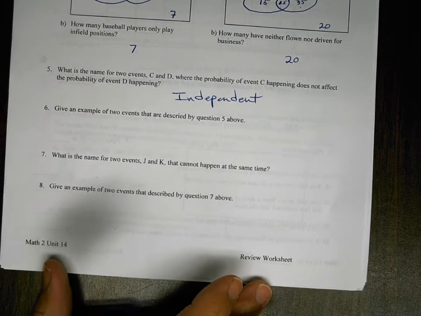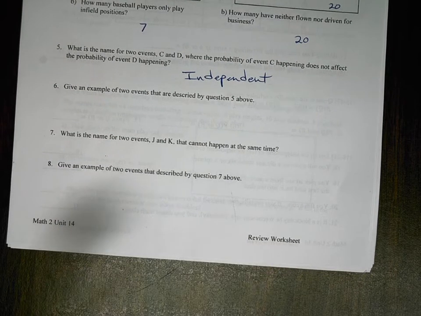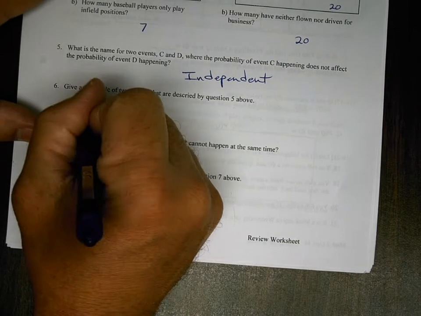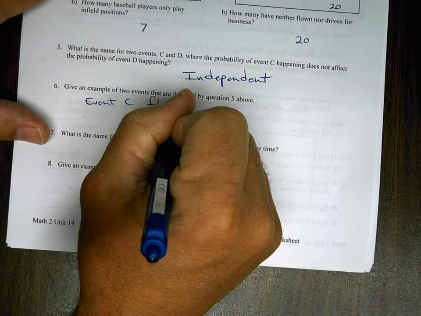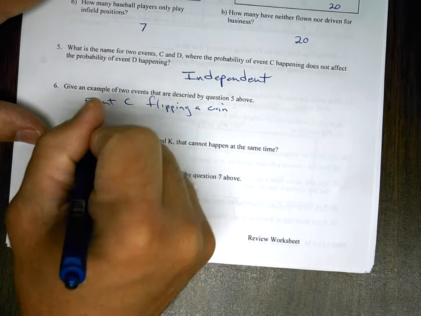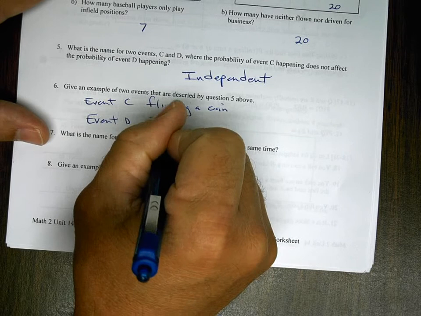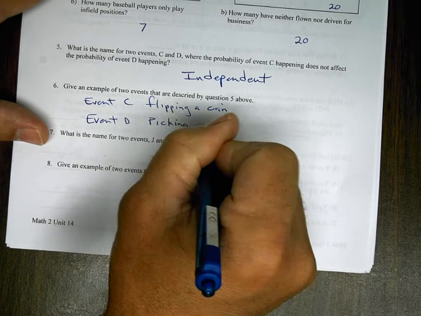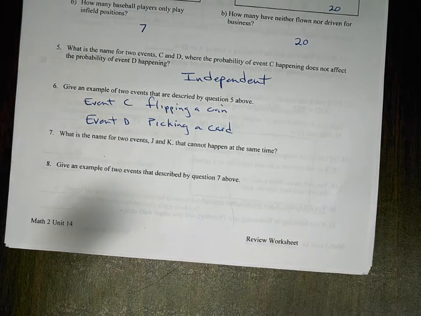Okay, give an example of 2 events that are described by question 5. Well, there could be a lot of options. Anybody want to volunteer theirs? All right, then. I guess I will. Event C, flipping a coin. Event D, picking a card. One does not have an effect on the other.